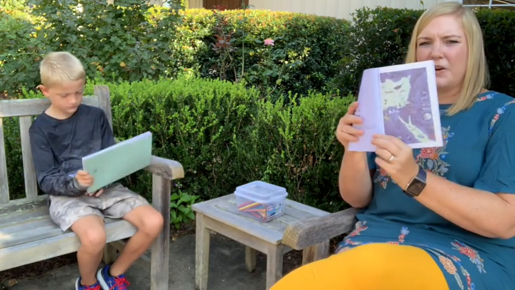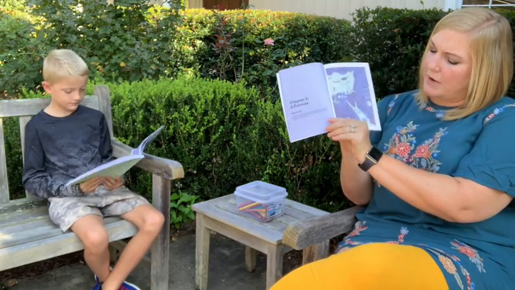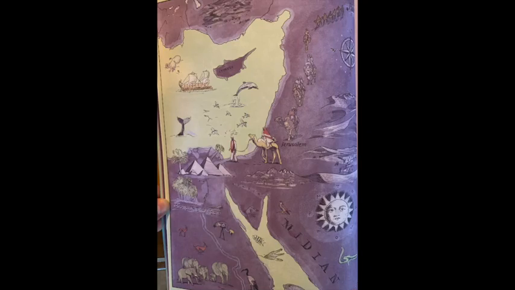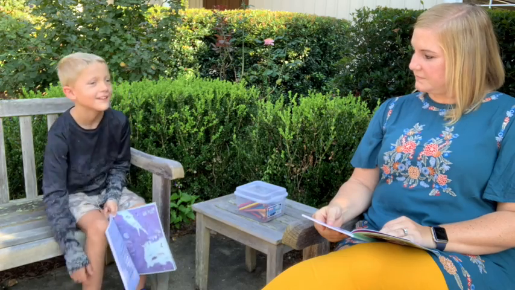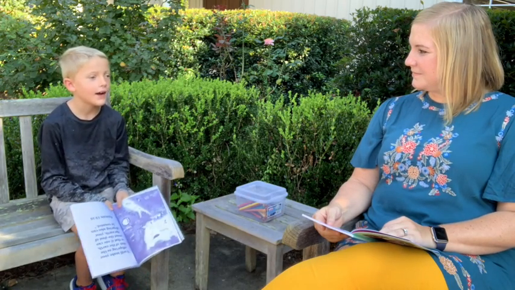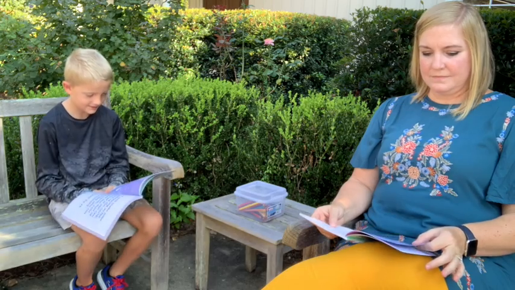So the first picture that we're going to look at is this one right here. Will, what do you see in this picture? A map. A map? So what do you know about maps? A lot. So what do maps do? Tell you where to go, what to do, where stuff is, and how high stuff can be.